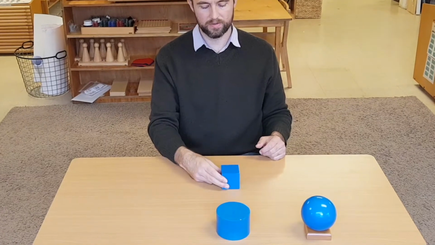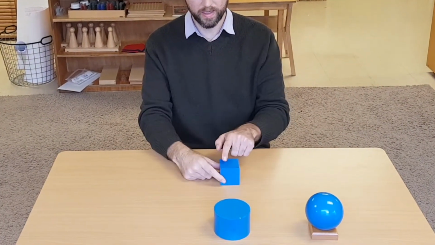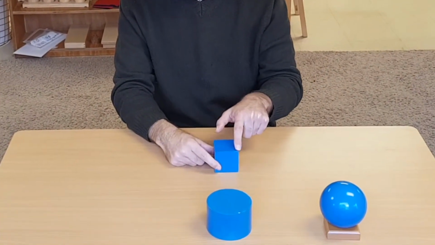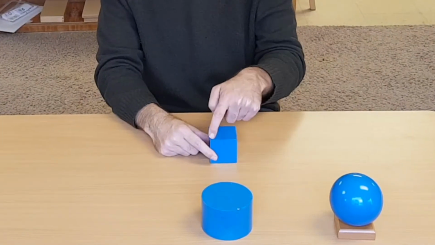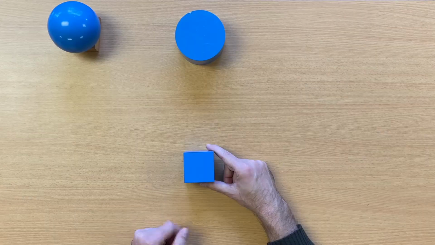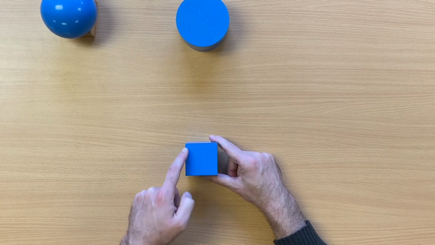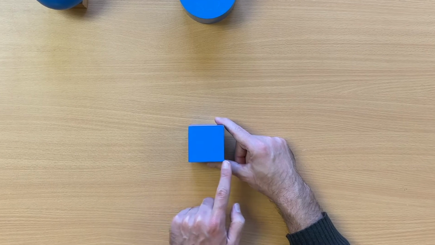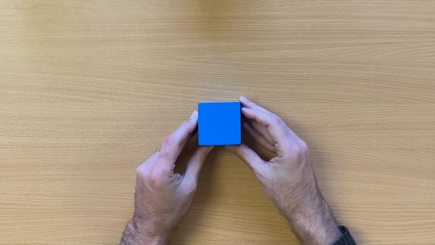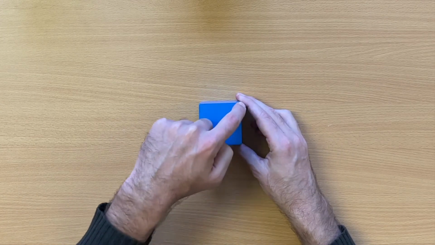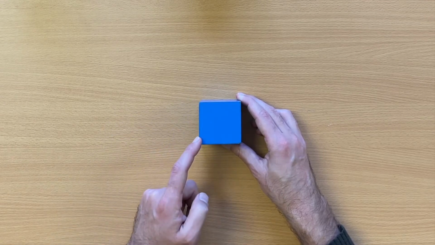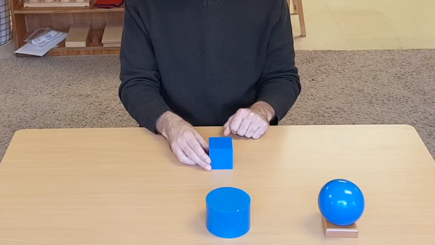Now, when we look at a surface, we see that it doesn't go on forever. It actually stops right here at the edge, or the line. This is the line that ends our surface. Here's another line. We have a line here and a line right here. Every surface on our cube is limited by this line. That's where our surface ends.